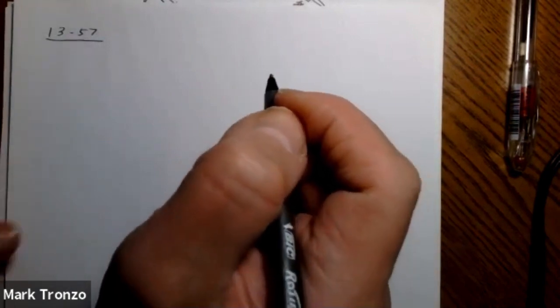So this is 13-57. Let me take a look at it from, say, the side view.